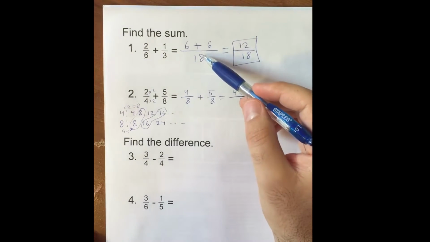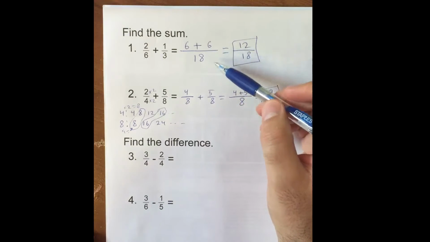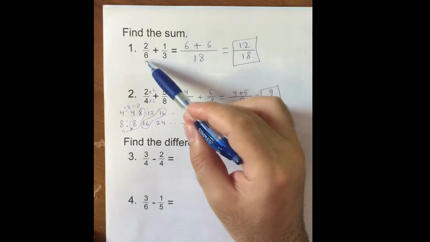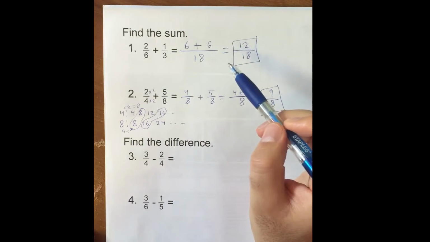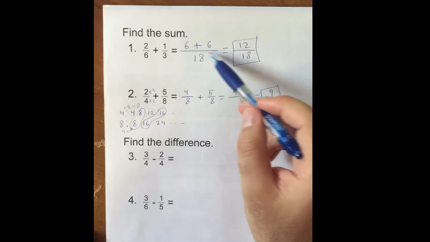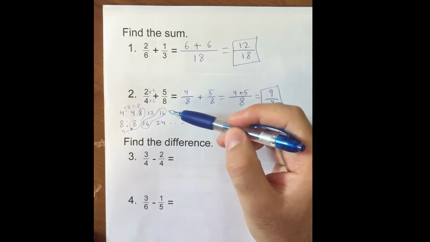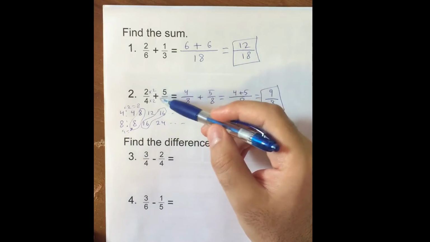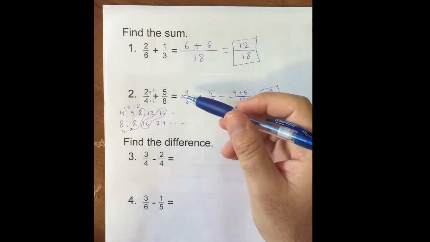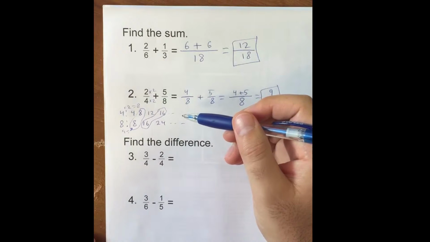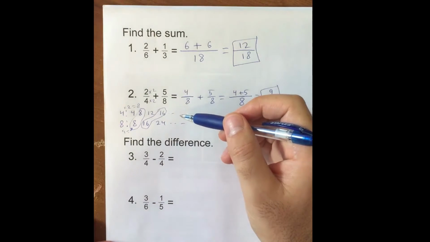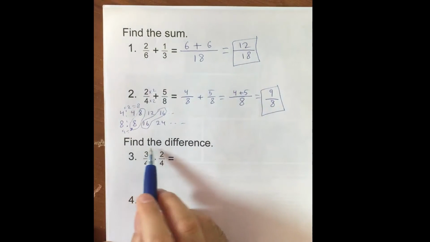So use the first method, it looks easier, okay, but when the numbers are too large, it becomes a little harder to do it this way. Okay, this way is much easier. You can reduce these fractions when you have a larger number. I will show you how to reduce fractions. Okay, now it says find the difference.